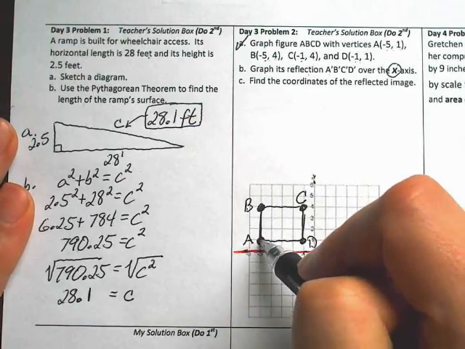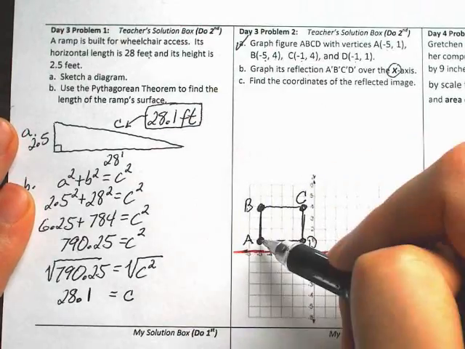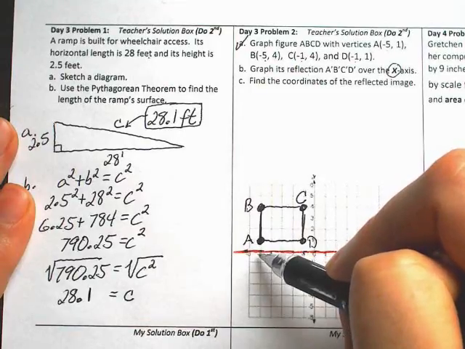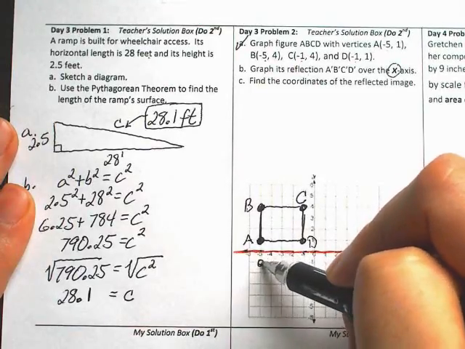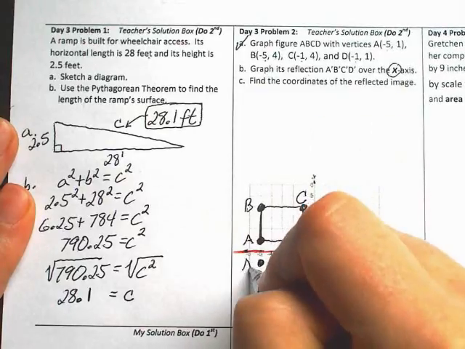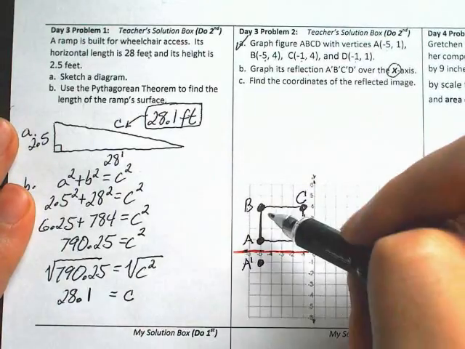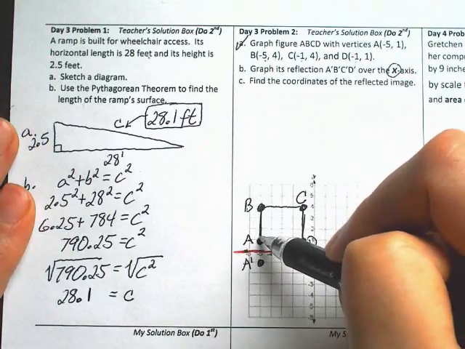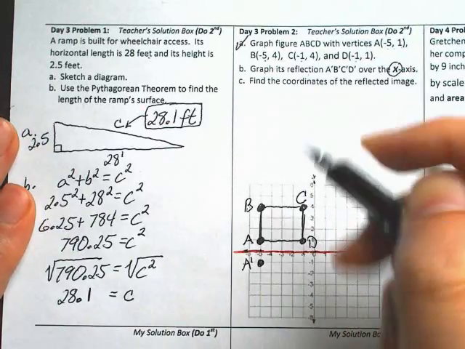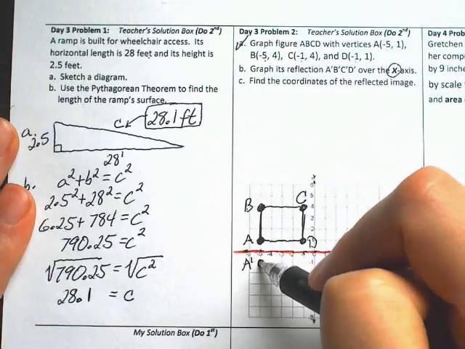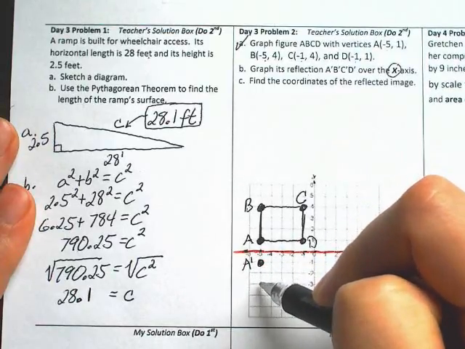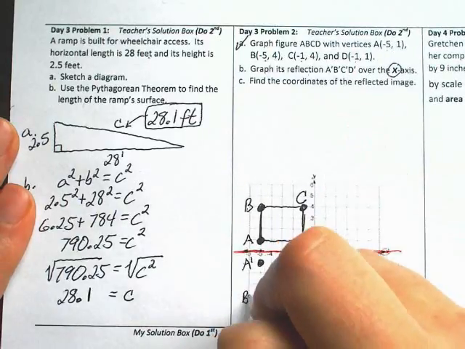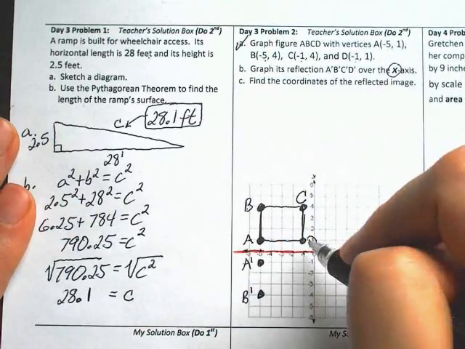So starting with point A, traveling straight to the red line, it is only 1 unit. And so 1 unit to the other side of the red line is right here. This is A prime. Now point B is 1, 2, 3, 4 units to the red line. And so 1, 2, 3, 4 units to the other side of the red line is B prime. Okay.